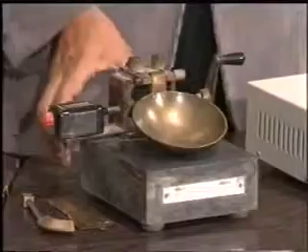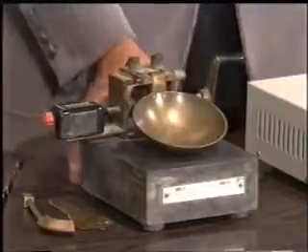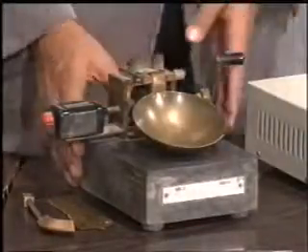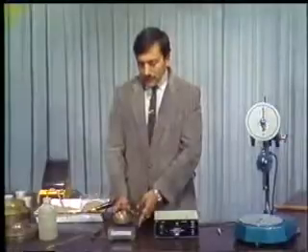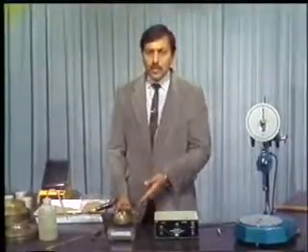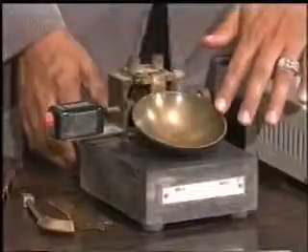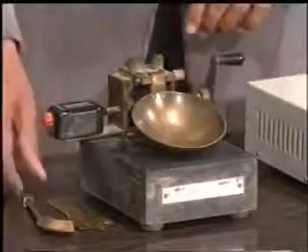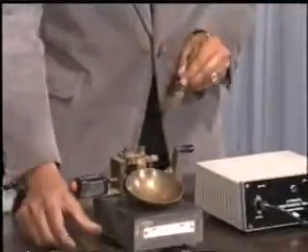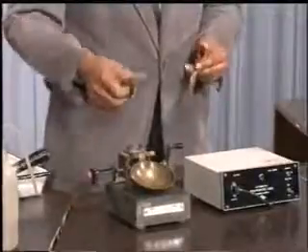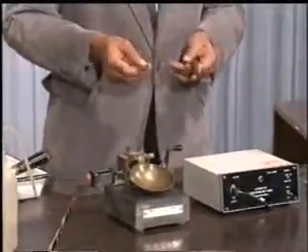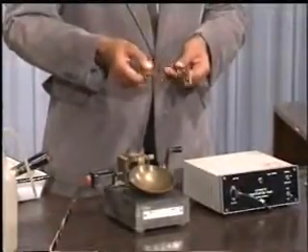The laboratory determination of the liquid limit is carried out usually by a liquid limit device, which is shown here. By using this device, we take a soil pad which is placed in this cup, and at the center a groove is made of the specified size using the standard tools.